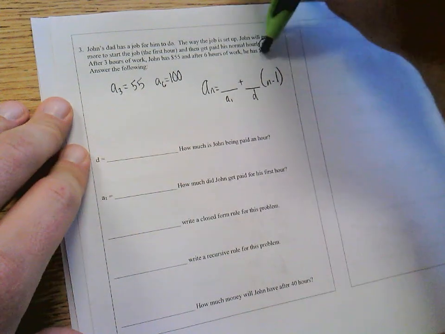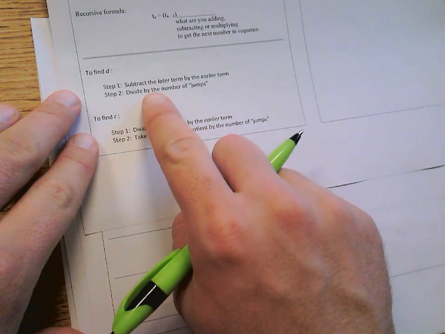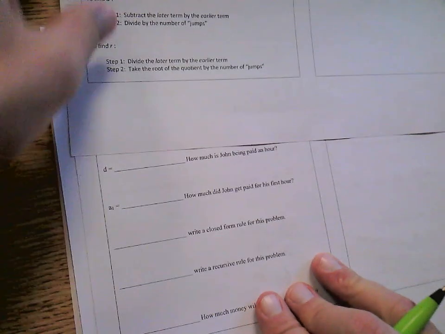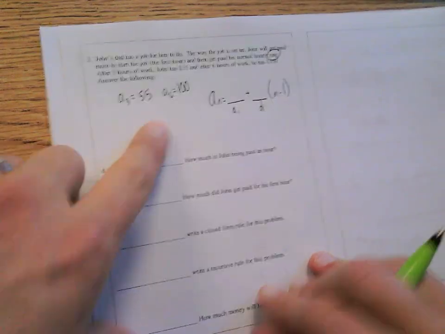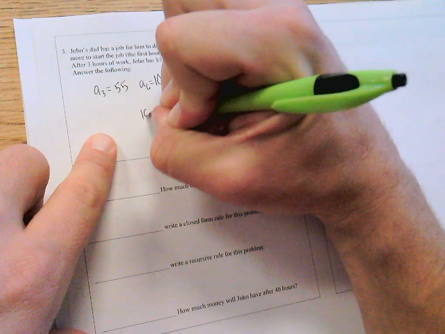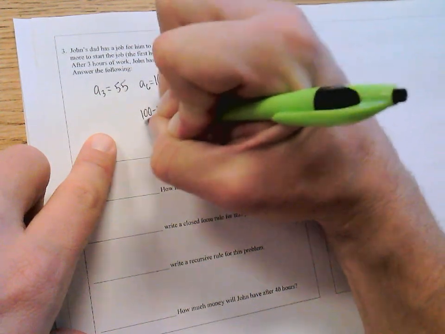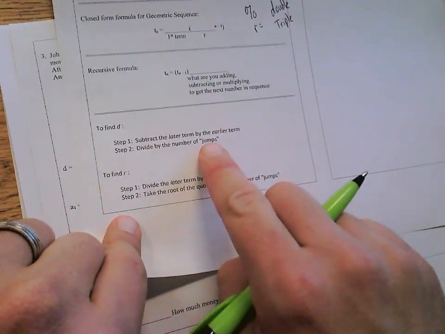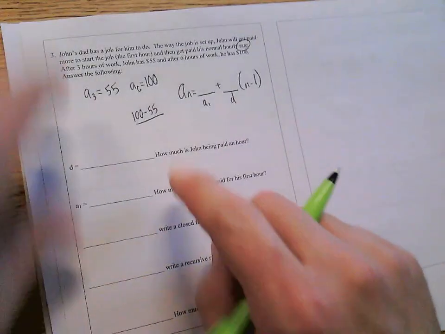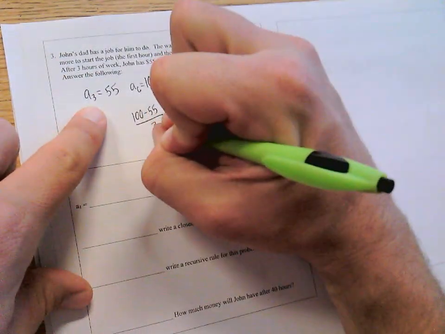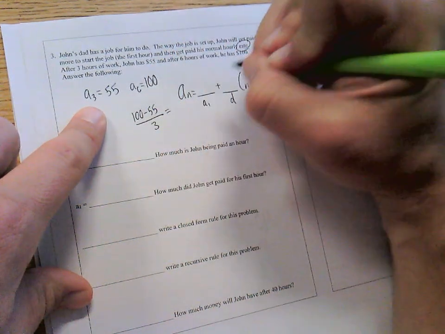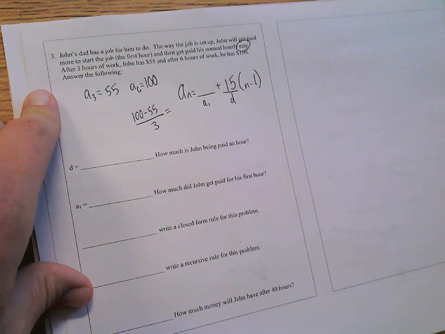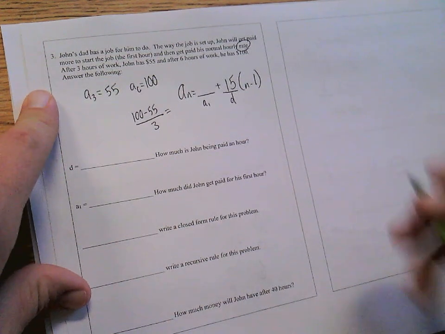Now, look what I did. I gave you how to find your common difference. Subtract the later term by the earlier term. So the later term is 100. So 100 minus 55. And then I'm going to divide by the number of jumps. Well, 3 and 6, that's 3. So I get a common difference of 15. Yep, so the common difference is 15.